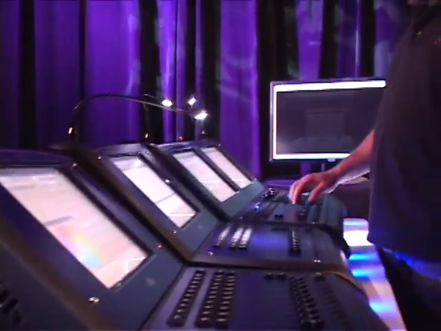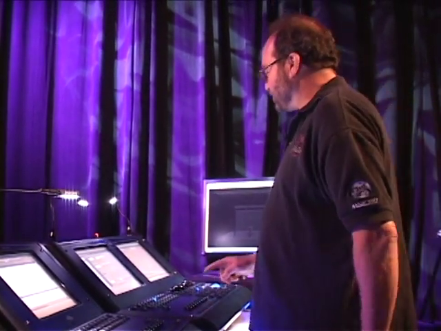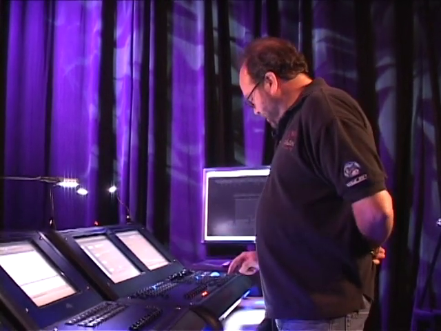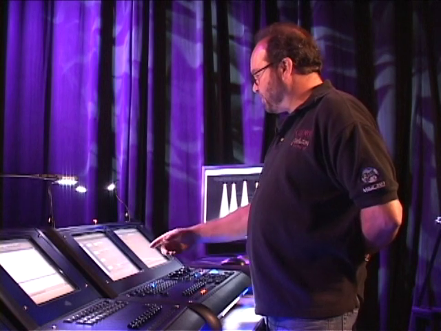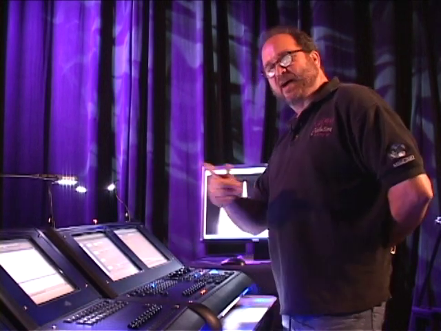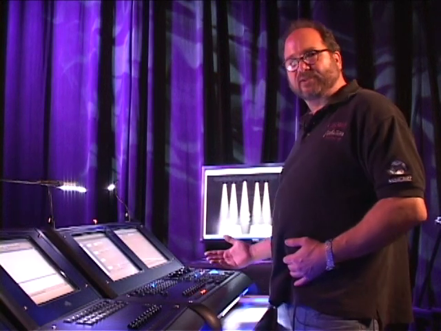So now that I've got intensities and everything here, what I like to do is come over here and bring up different focus positions. Now, my front lights, for my position, I like to always keep them in the band. Sometimes you might want to use them to ballyhoo an audience, which is effective, but I have enough lights in the back to do that.